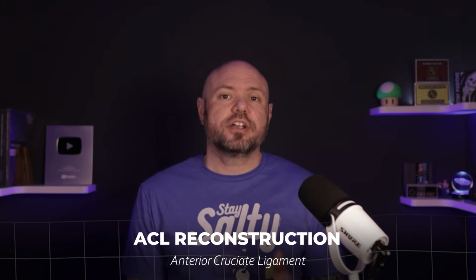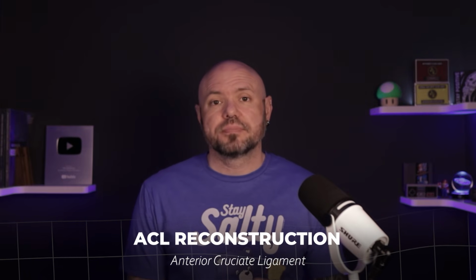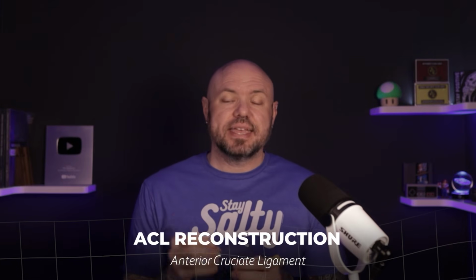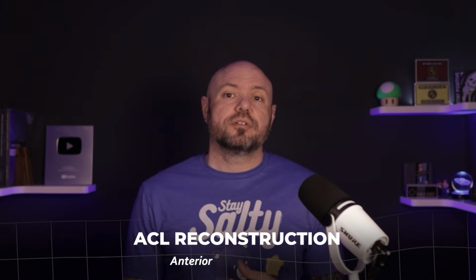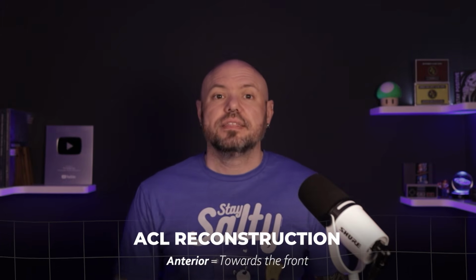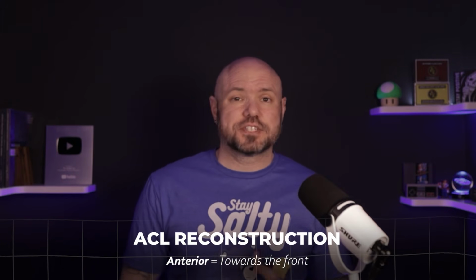Now let's talk about ACL reconstruction, or anterior cruciate ligament, ACL. It's the anterior ligament in the knee. Anterior meaning towards the front. This ligament gets injured in a lot of sports.